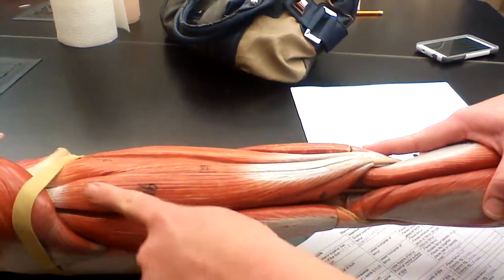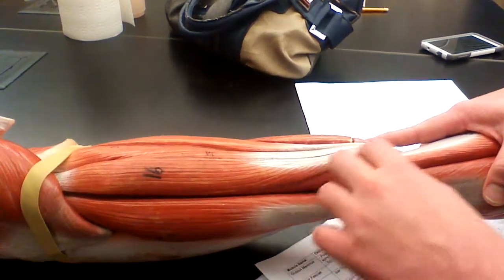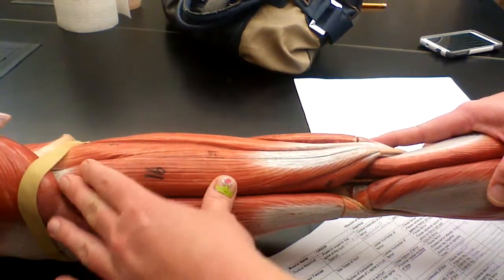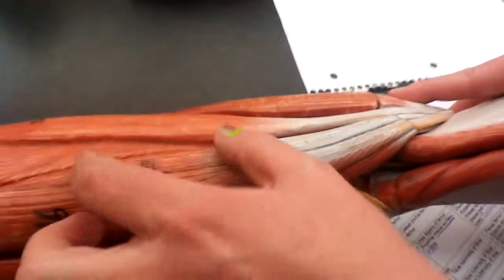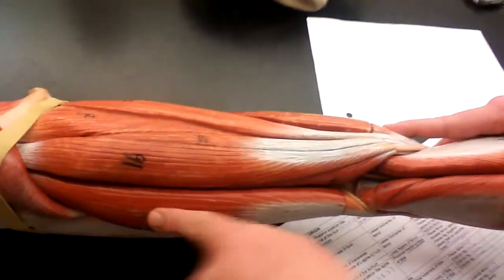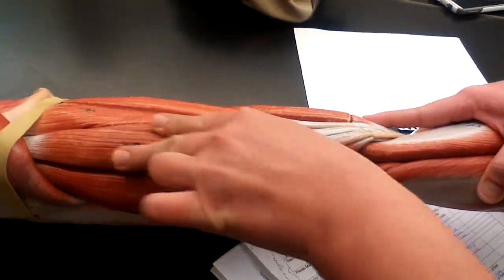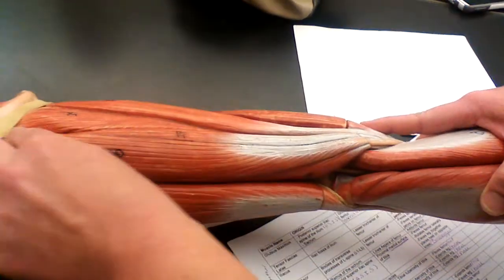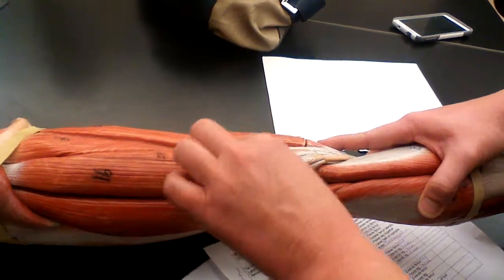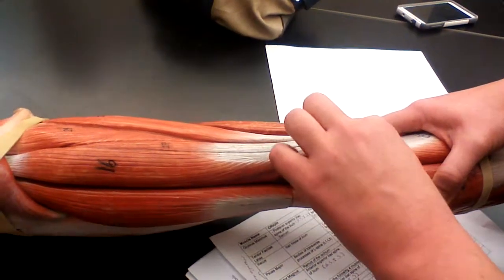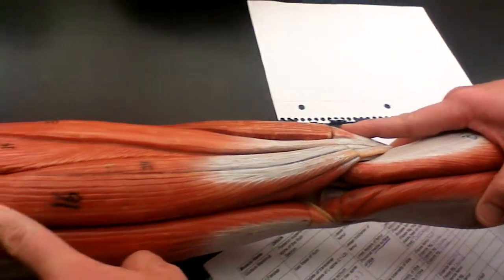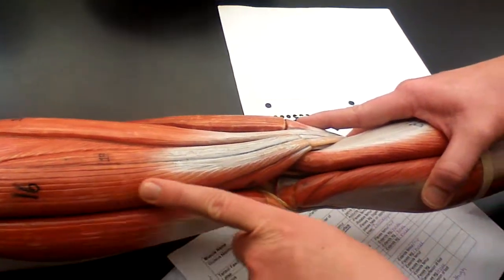The semitendinosus is right here. The other is the semimembranosus, which is very thin. It's very tiny right there. Both of these two start at the ischial tuberosity of the ischium. Now, the semimembranosus, which is right here, goes down to the medial condyle of the tibia. The semitendinosus goes down to the proximal medial surface of the tibia.